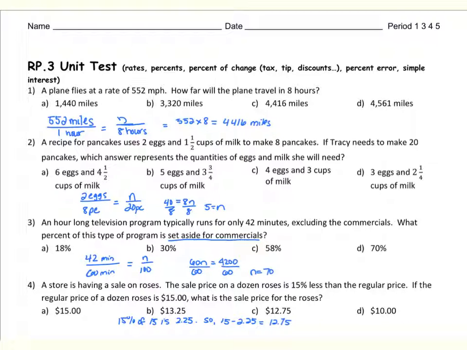Number 2, I know this one was tricky. You have 2 eggs and 1.5 cups of milk to make 8 pancakes. But if you just set up your proportion just for the eggs, so if you had 2 eggs for 8 pancakes, how many eggs would it take for 20 pancakes? That would just give you 5. So 5 eggs, there's only one answer with 5 eggs in it, and that's B.